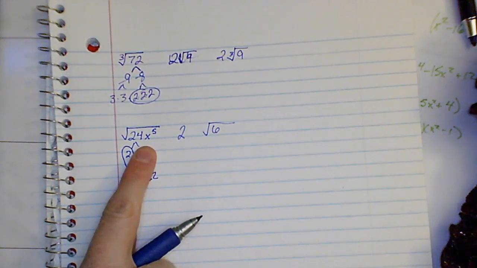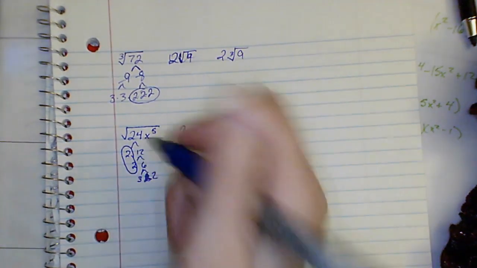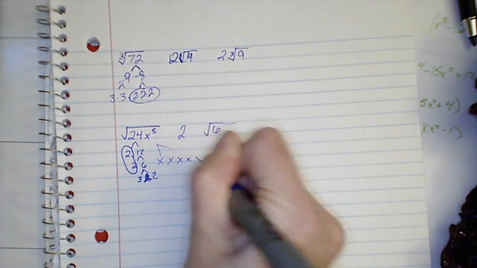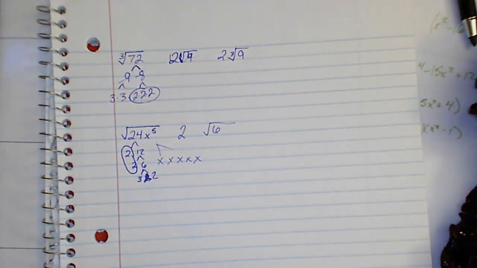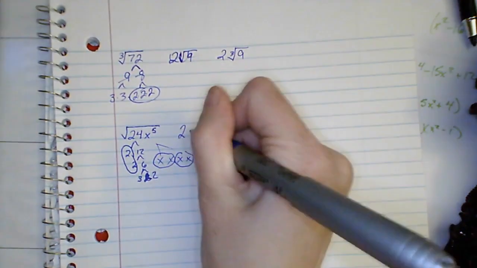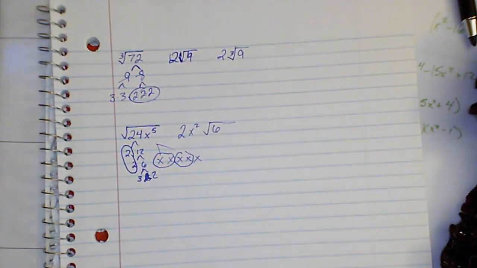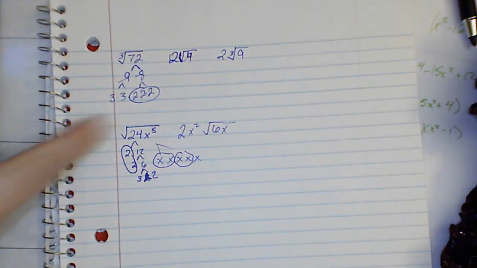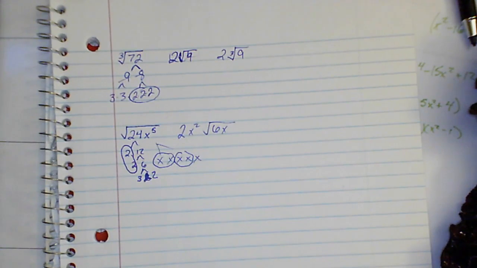Now our numbers here, remember it takes 2 to break 1 out of jail. So for instance, we have 5 x's. We take 2 at a time. So we have 2 groups of x's, so that'd be x squared, and then we have an x remaining. Now with the square root, if you have an odd number, you will always have a remainder of 1.